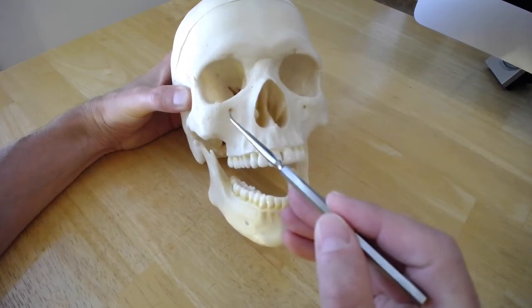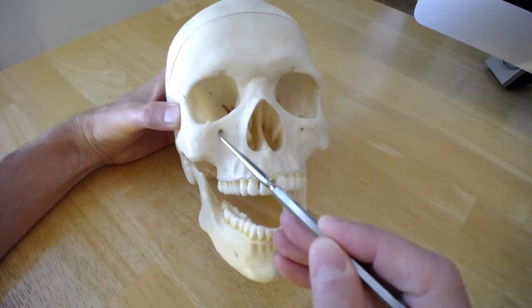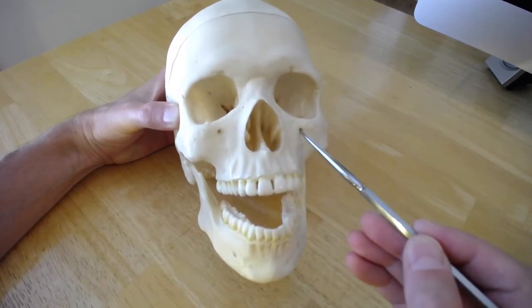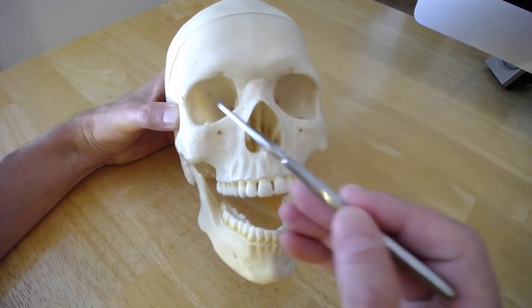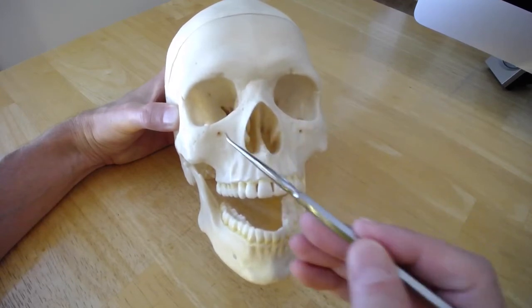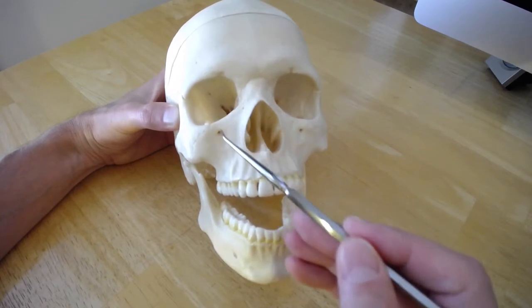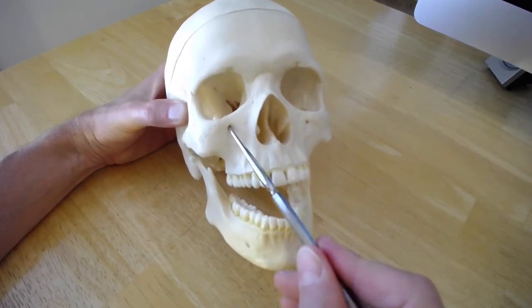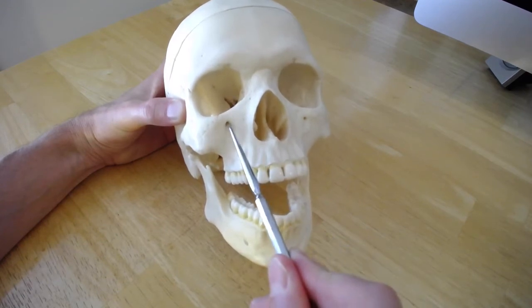You also notice more foramen up this way, and here we have a foramen on each side, which is below the orbit. The orbit is where your eye sockets are. These would be underneath, inferior to that orbit. And so we talk about these as being infra-orbital foramen.